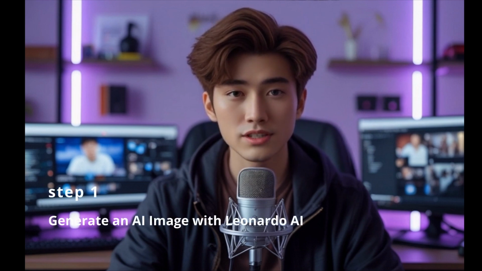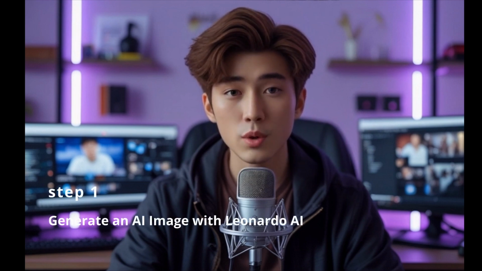Step 1. Generate an AI image with Leonardo AI. To create a talking avatar, we first need a high-quality image. One of the best tools for this is Leonardo AI, which lets you generate realistic or stylized images for free.